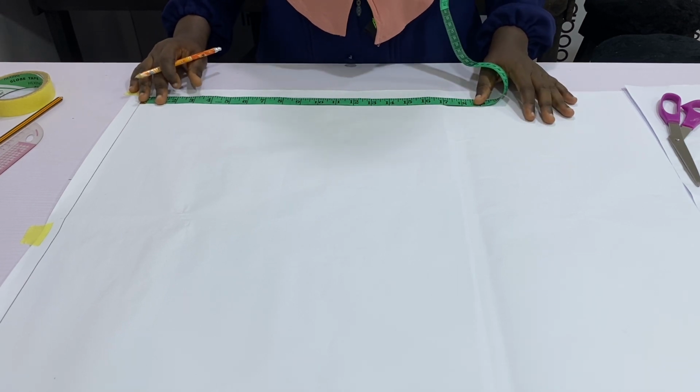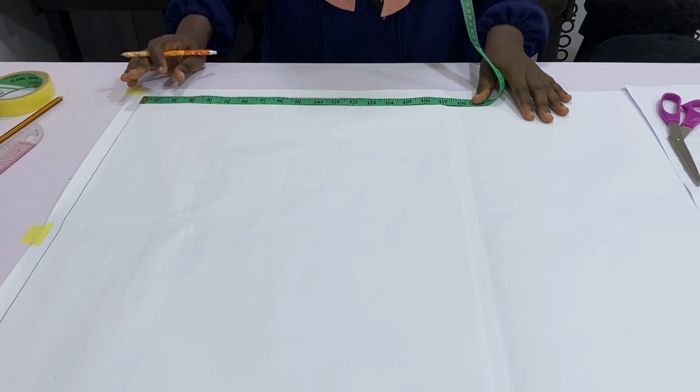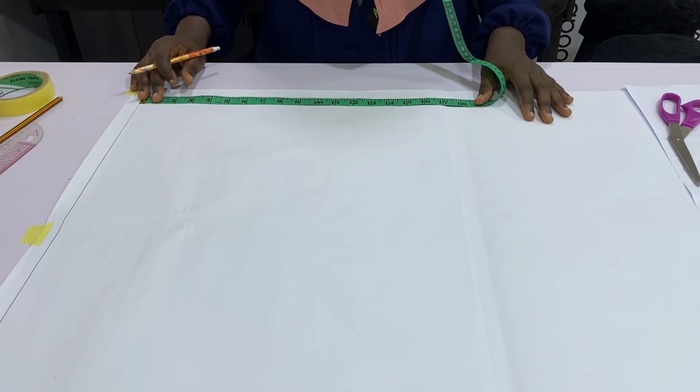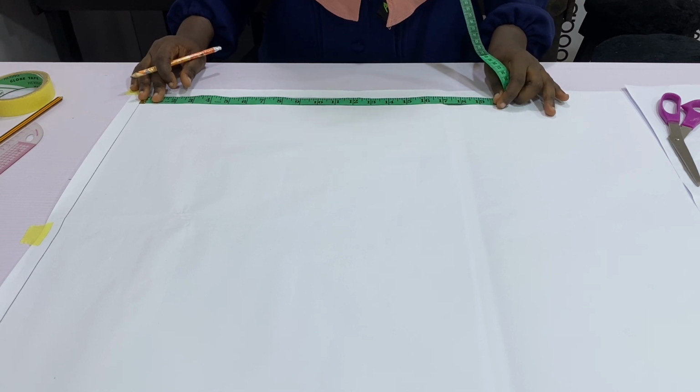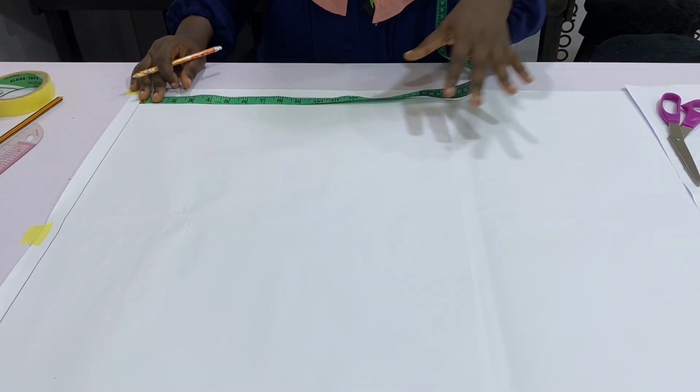And on today's tutorial, I am going to be taking you through how to draft a half scale bodice using the bustier technique. So let's get into it.